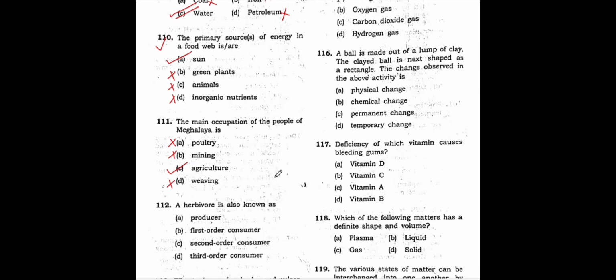This is an easy question again for the people of biology, those who have taken biology or science, those who are from a science background. This is an easy question for you. So a herbivore is also known as what?